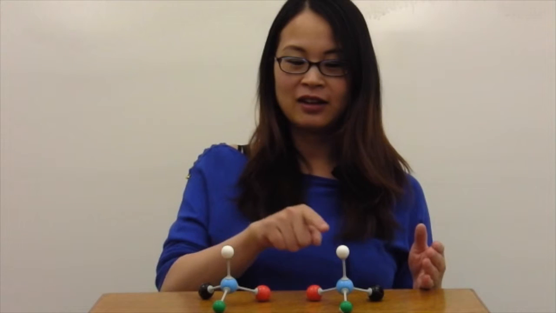Yes, as you have found out, these two molecules are mirror images of each other. They have exactly the same functional groups, but of different structures. Their functional groups are the green one, the white one, the red one, and the black one. These two molecules are not superimposable, just like my left hand and my right hand.